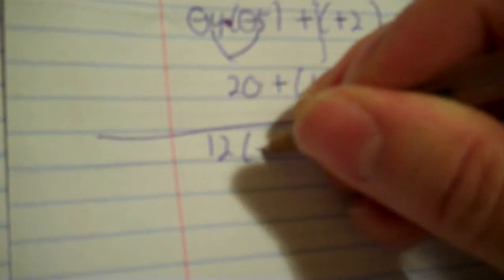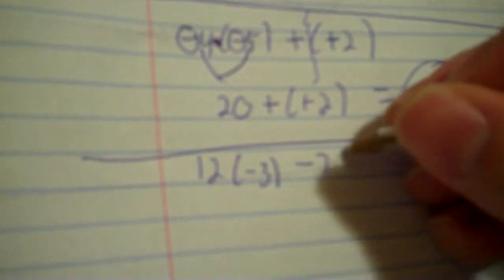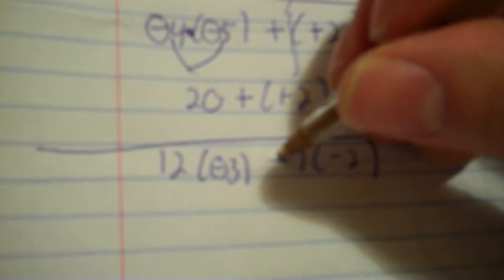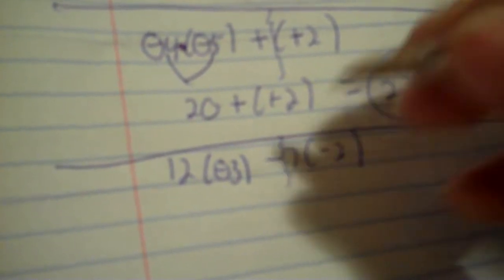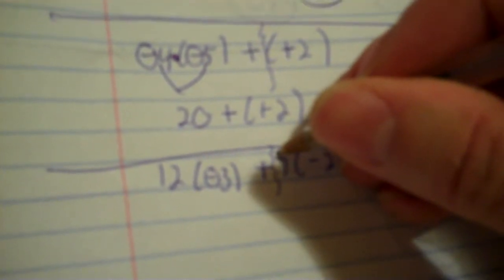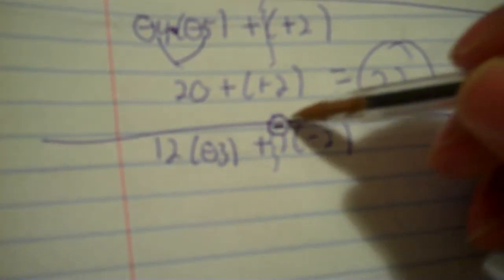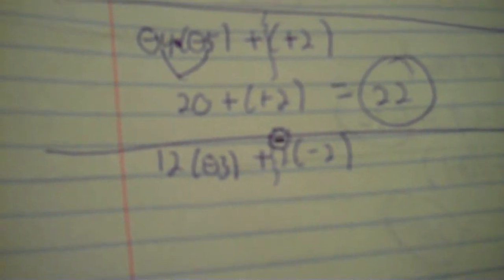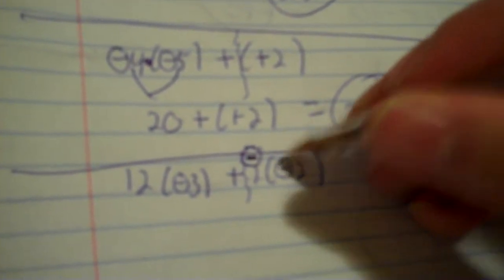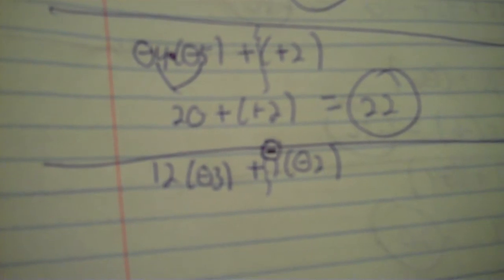Okay, next problem. 12, negative 3, minus 7, negative 2. Okay, so that's a negative to the 3. That's not the first sign in the problem, and it's not the first sign in parentheses, so that's a minus. So with a minus, we want to make a wall, make it plus, and make the number after it negative. Just put it above and circle it. So that's negative 7. Okay. And then that can be circled because that's the first sign in the parentheses.